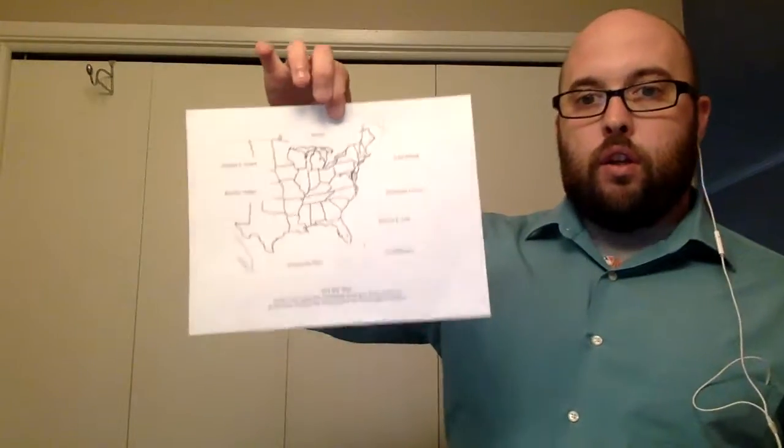Then what you're going to do, you're going to take your map of the United States at the time of the Civil War. So let's look at the instructions on here. First, you're going to color the Union states blue.